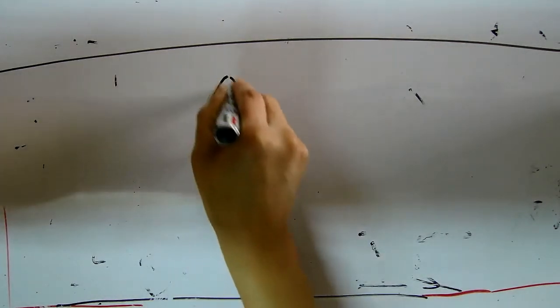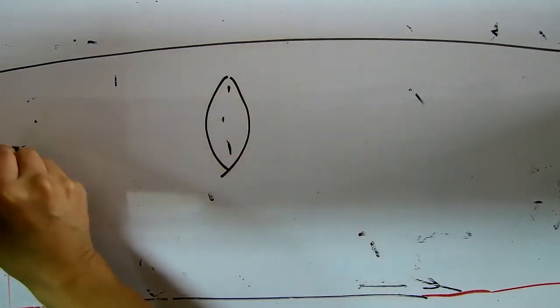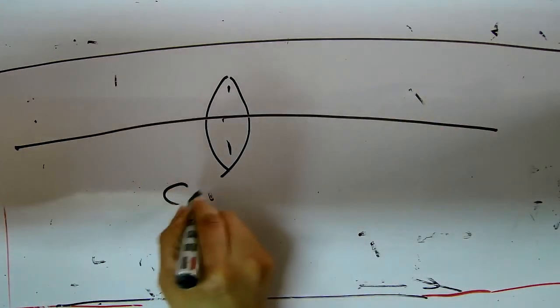Rules for determining the direction of light rays. First case, convex lens.